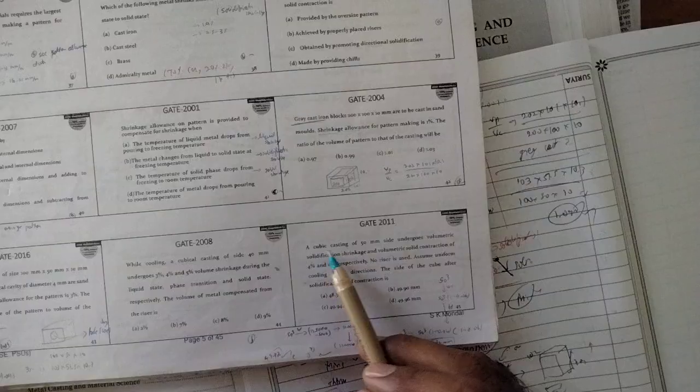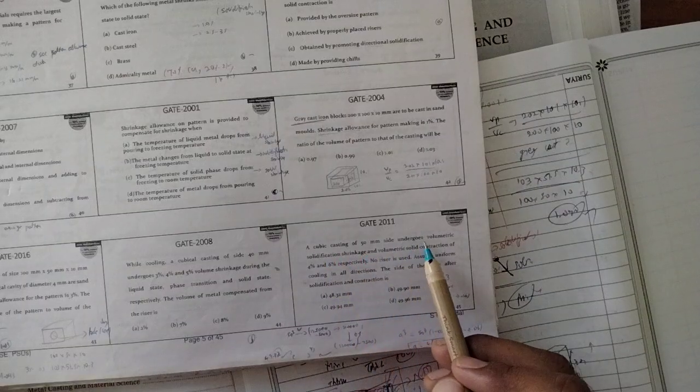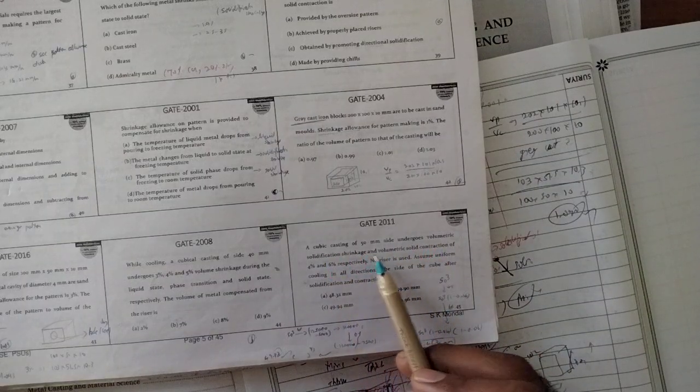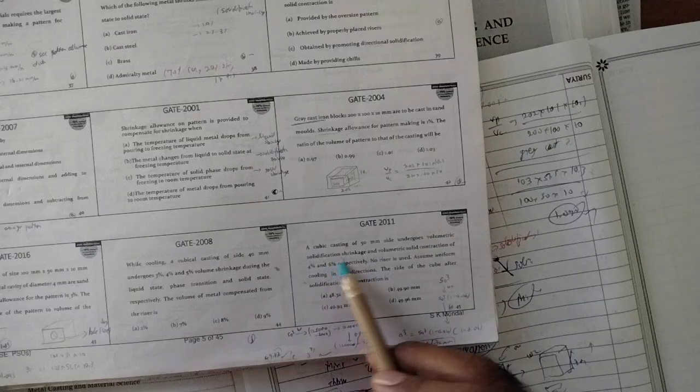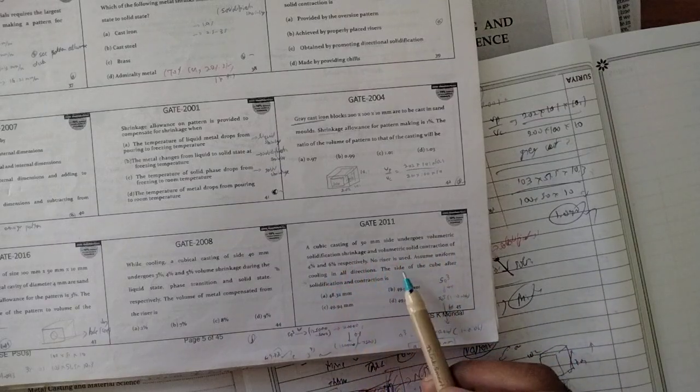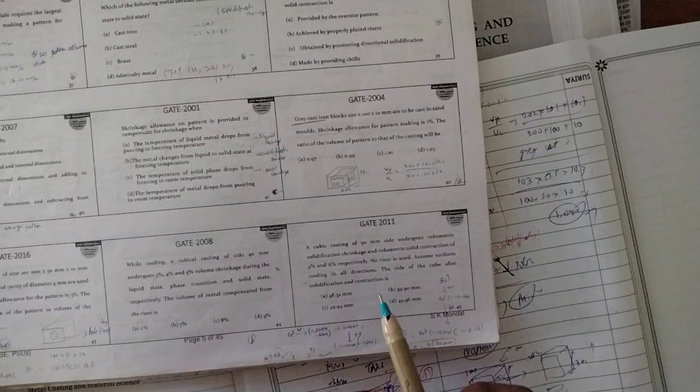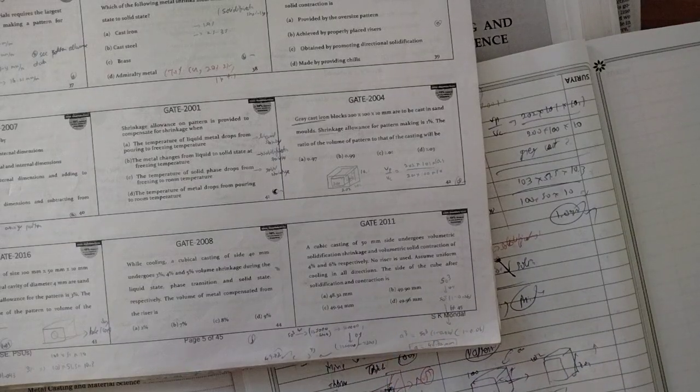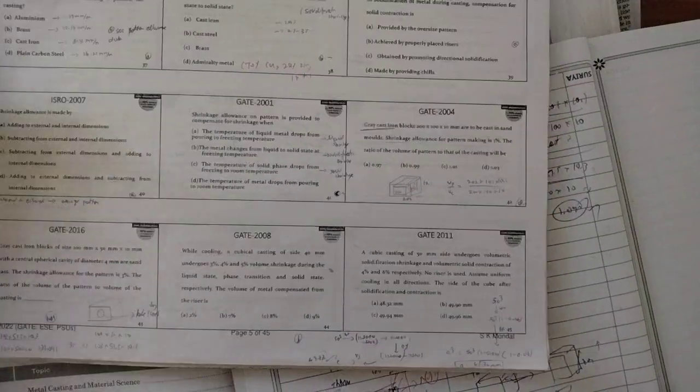So you can see the next one, the cube casting of 50 mm sides undergoes volumetric solidification shrinkage and volumetric solid shrinkage of 4%, no riser issue. Okay, assuming you know the side of the cube after solidification. Okay, what will be the answer? So let us try.